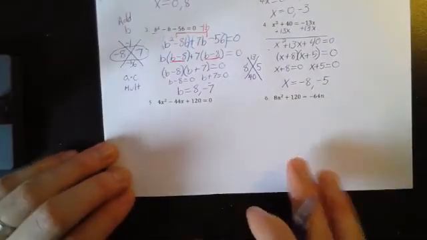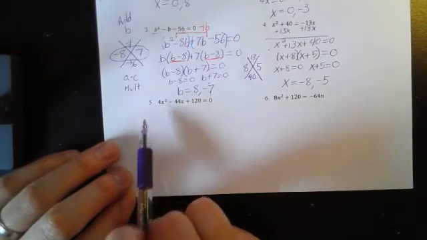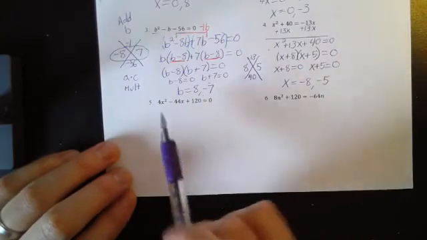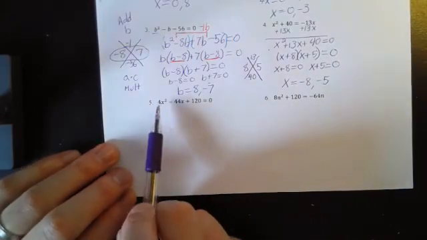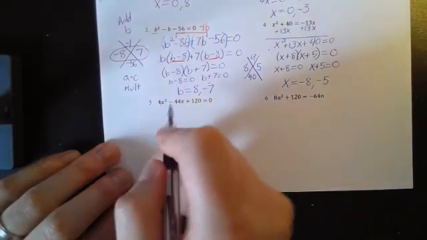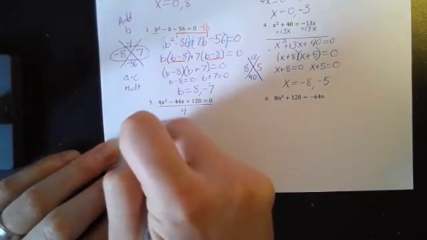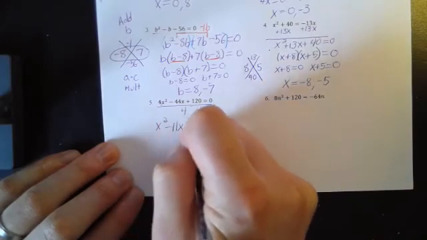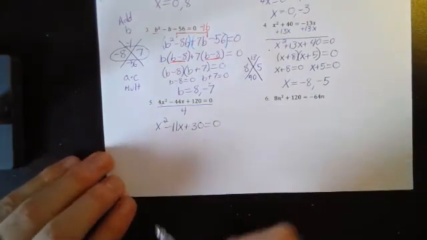So with numbers 5 and 6, what you might notice is that the a value is not 1. Although I did tell you that the a value would be 1 for all the ones that we're doing today, we are also looking at when there's a greatest common factor. So if you notice, between 4x squared, 44x, and 120, there's a GCF of 4, so I can divide the entire equation by 4. And I'm left with x squared minus 11x plus 30 is equal to 0. And then we're able to factor like normal.